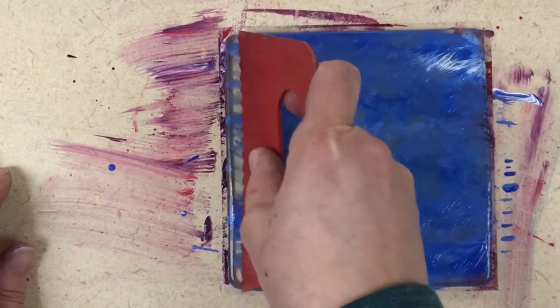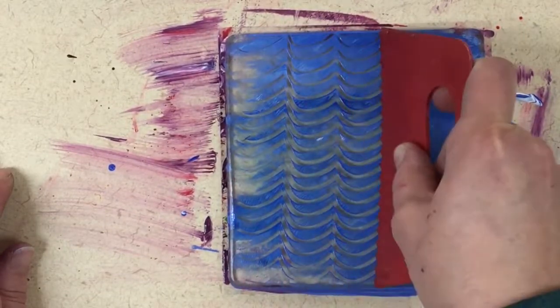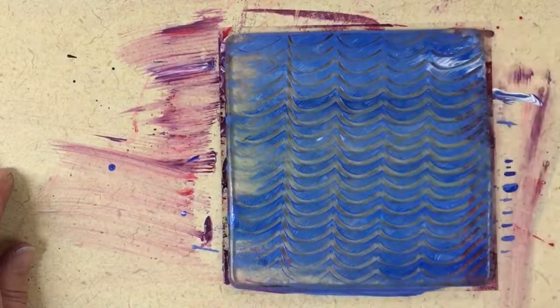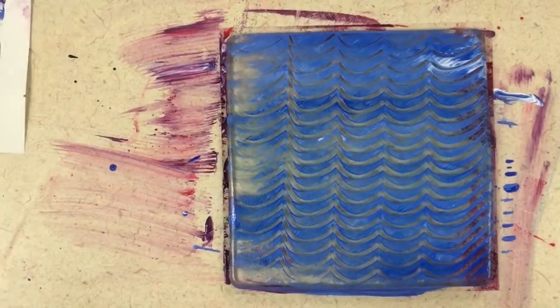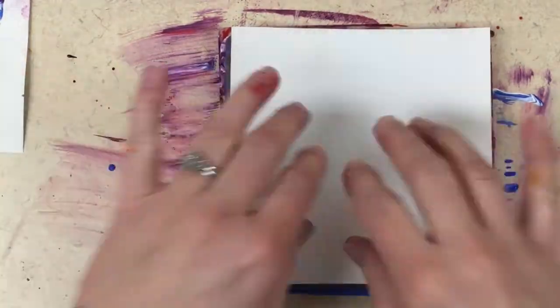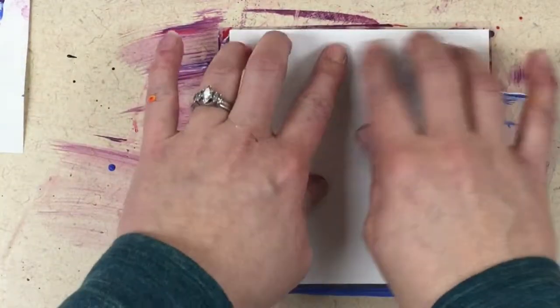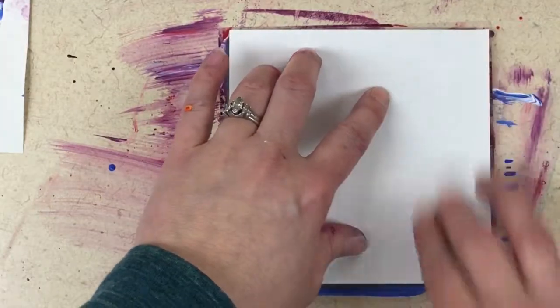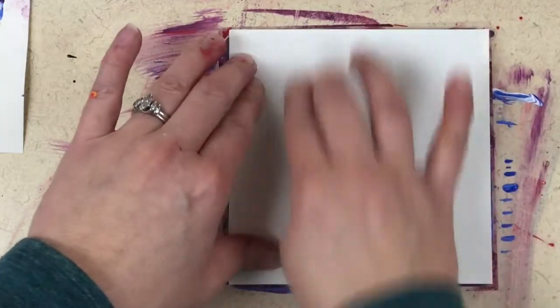There's still enough paint on here, so I'm going to go through and make those waves again, and then I'm going to get a new piece of paper and try that again. Sometimes if you add too much paint, that's what happens, or if you let it wiggle. So I just have to drop it on, tap, tap, tap, tap. Now that we have a thinner layer of paint on here, I think it will work out better.